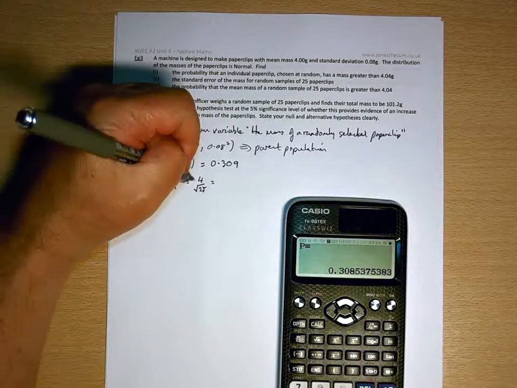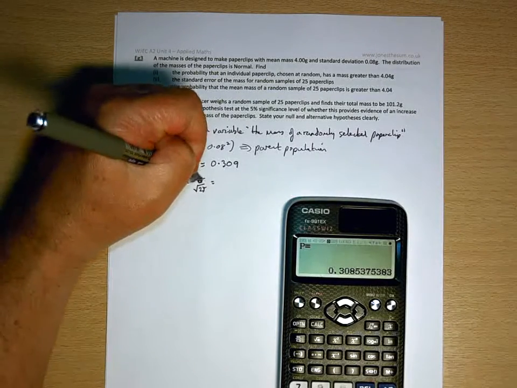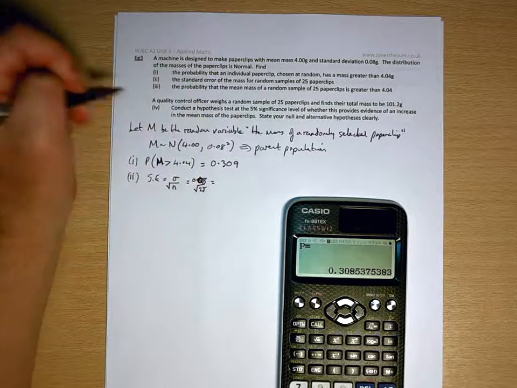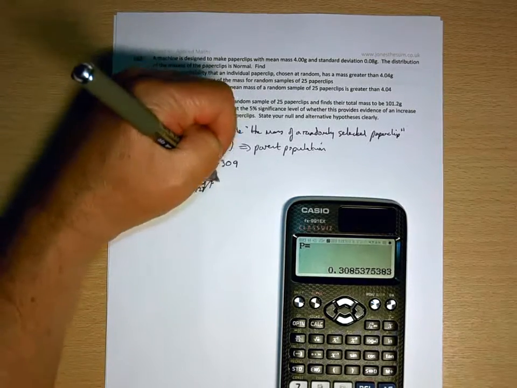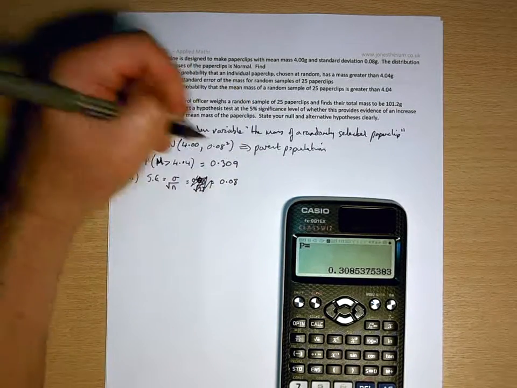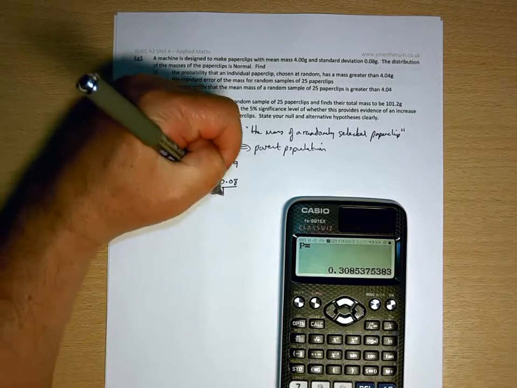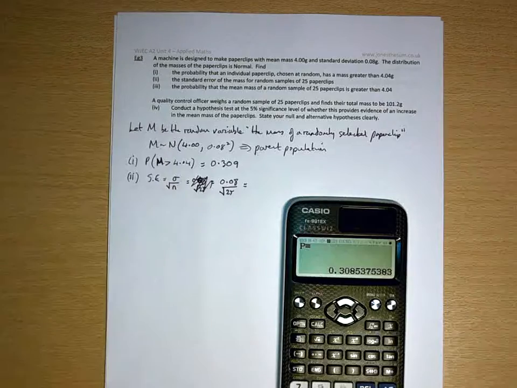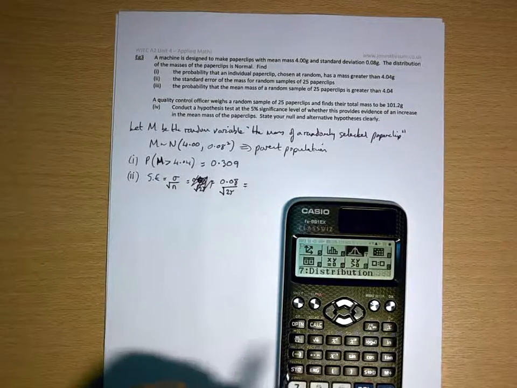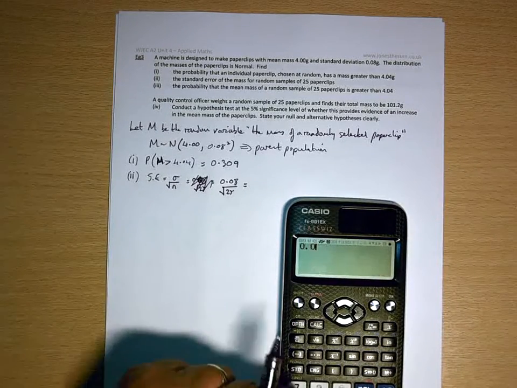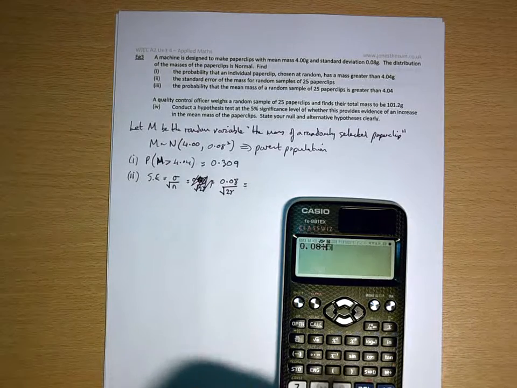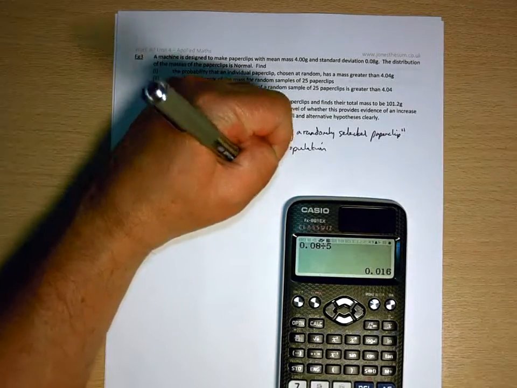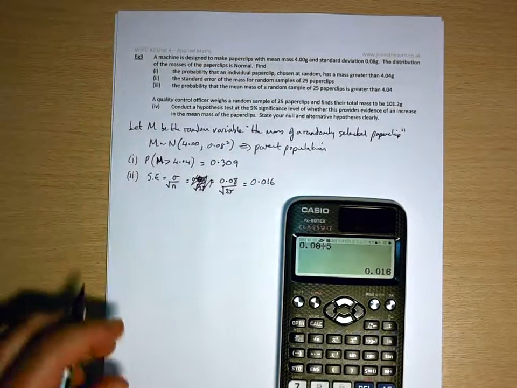Did I say 4? I meant 0.08. So start again. Standard deviation is 0.08, not 4, and the sample is of 25 paper clips. So you're going to be doing 0.08 divided by 5, 0.016.